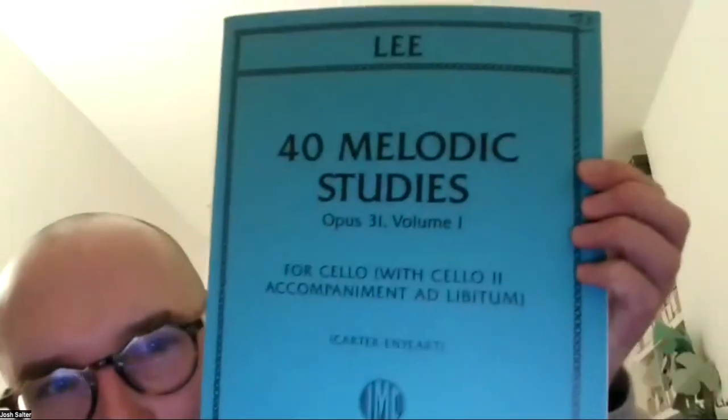I just found a nice edition of those Lee studies, which does actually have a second cello. Someone has written one. That's been quite fun to be able to play along. And also those Duport etudes, there are editions with the second cello part, which are really nice. I'm not familiar with that. Yes. Okay.